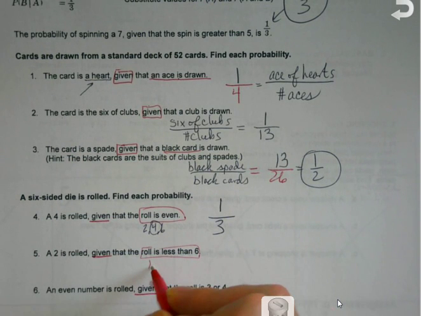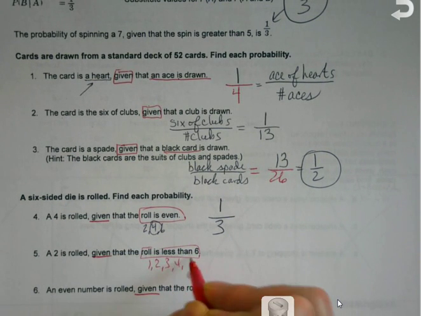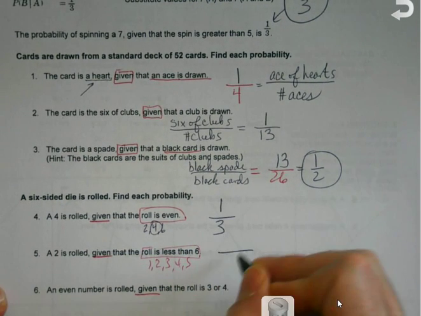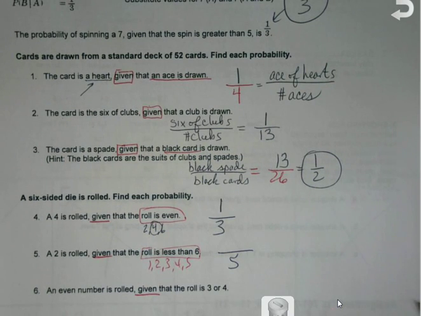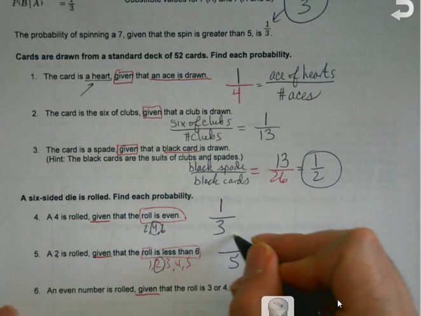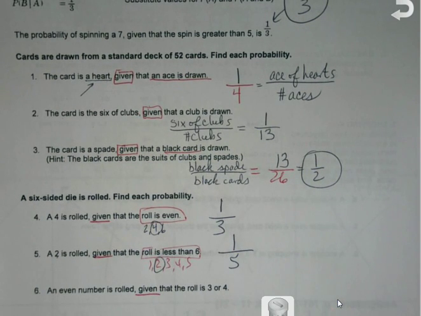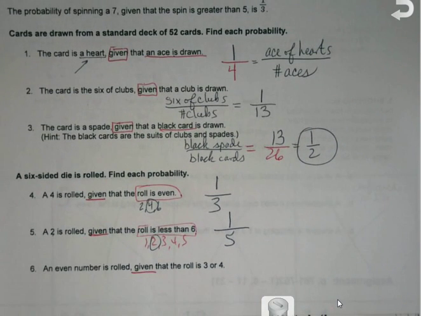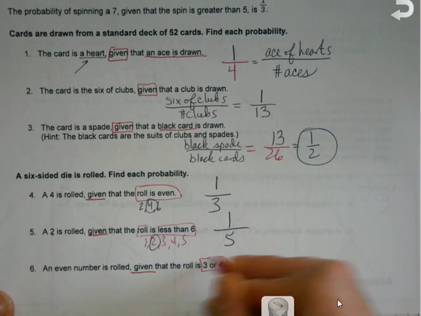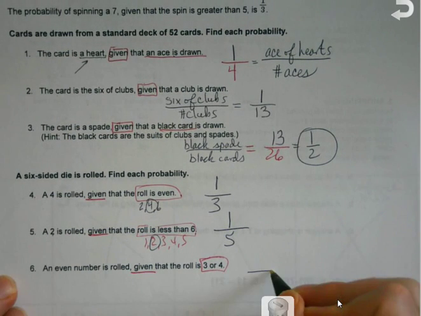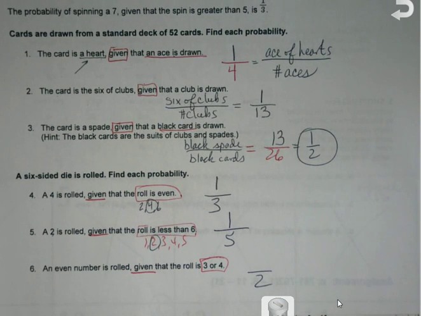Given the roll is less than 6, 1 through 5, 5 options. How many of them are 2? 1. But again, I've got to keep the right order of things here. Given the roll is 3 or 4, well, there's only 2 options, 3 or 4.